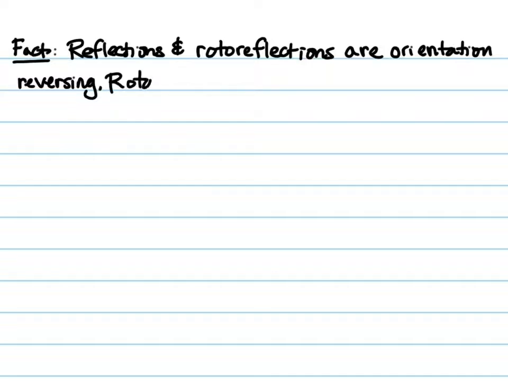But rotations, how did we get rotations when we talked about them before? A rotation was a composition of what? 2 reflections. So when we had an even number of reflections, it was orientation preserving. Okay, it's the same thing here. The rotations are orientation preserving.